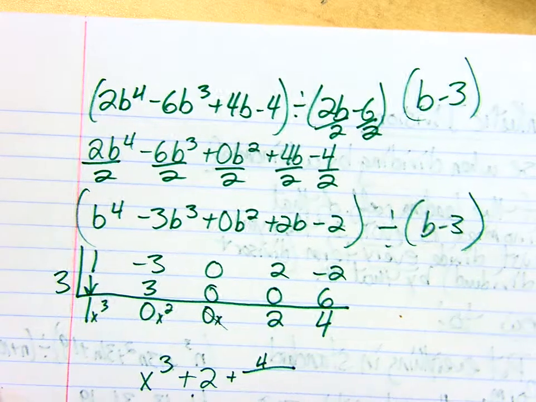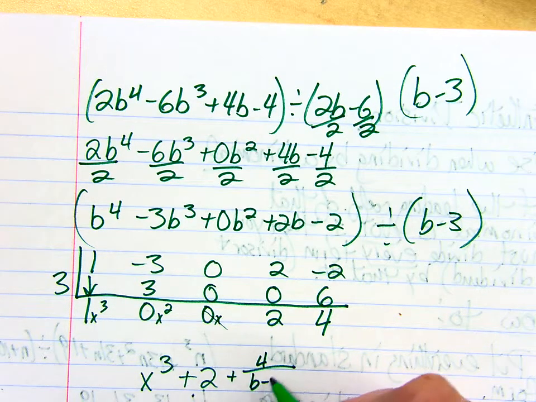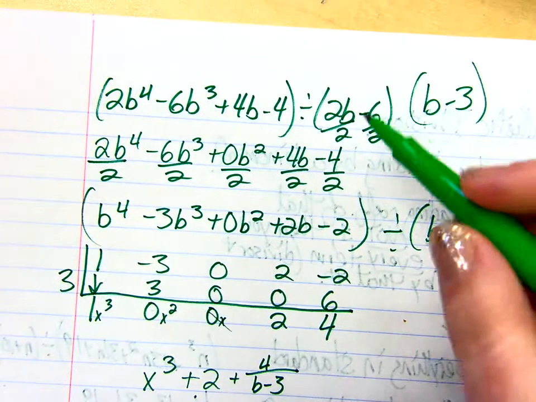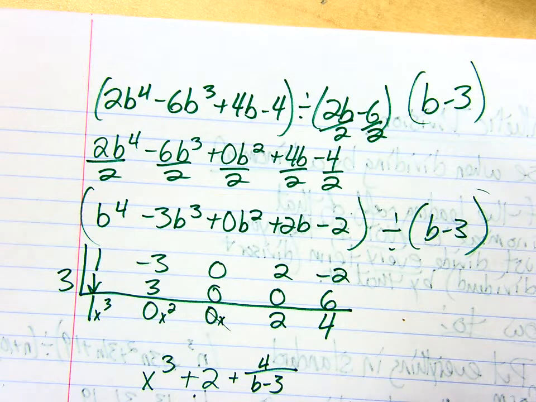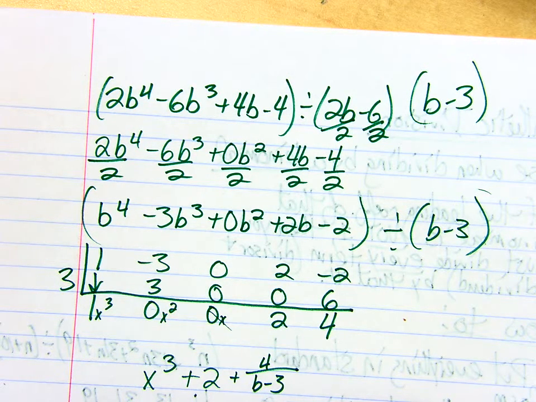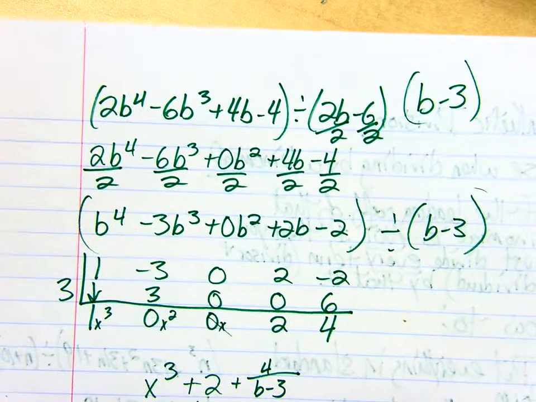and now here's what I actually don't know. I don't know if it's by the, I think it's b minus 3 now, and not the 2b minus 6. I'm actually not 100% sure. I'm going to ask at lunch. I think it's over the new one after you divide. I'll find out. All right.